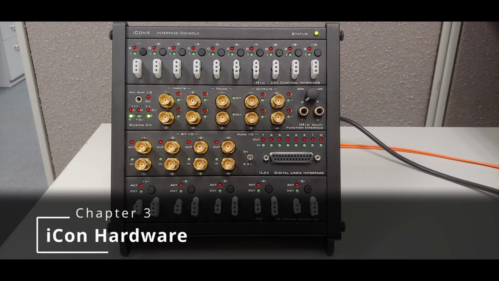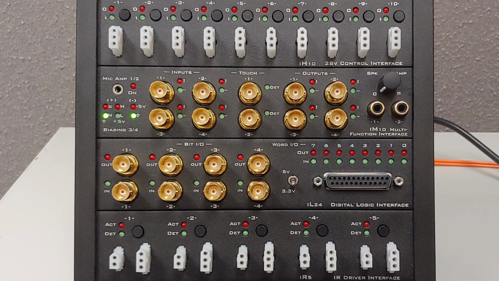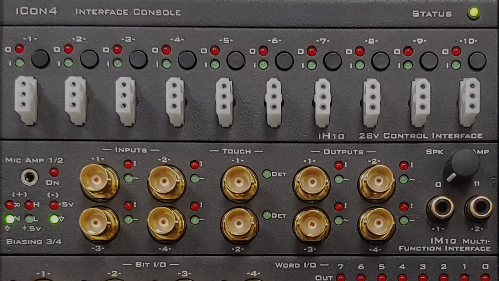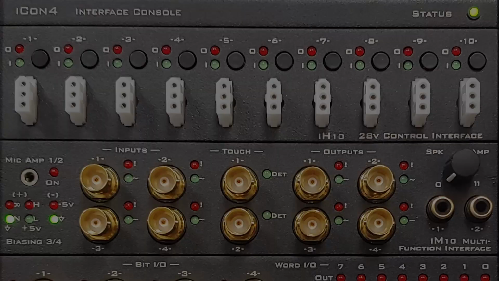The iCon is an interface to external behavioral hardware that the subject will interact with. It runs on wall power and has a fiber optic connection back to the RZ processor for communication. It has interchangeable digital and analog modules designed to interface with the different connectors and power requirements of your external hardware. The two most common modules are the IH10 and the IM10.